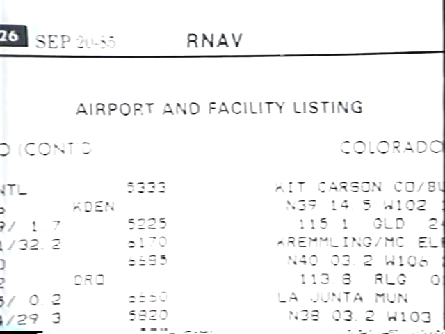Now go to the airport and facility listing pages and put the RNAV coordinates for Granby in the number 1 position on your RNAV receiver. Your RNAV allows you to preset 10 programmed airports. Now, as you pass the first ones, then you can program others down the line.